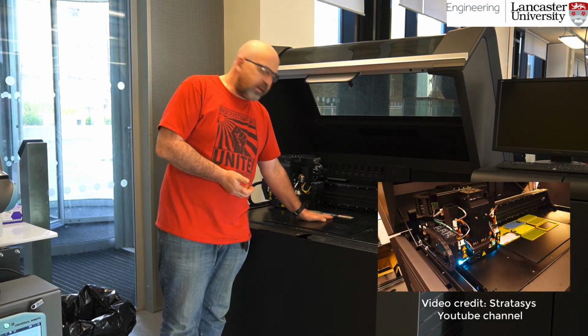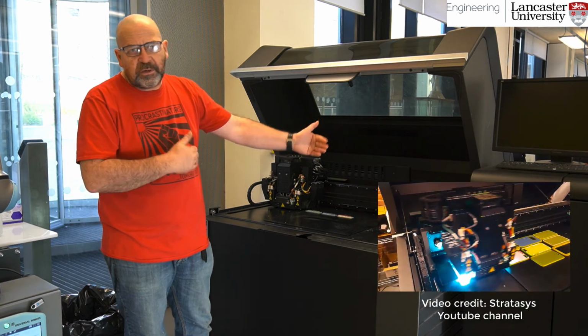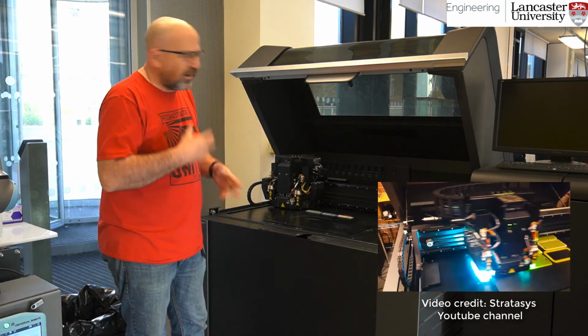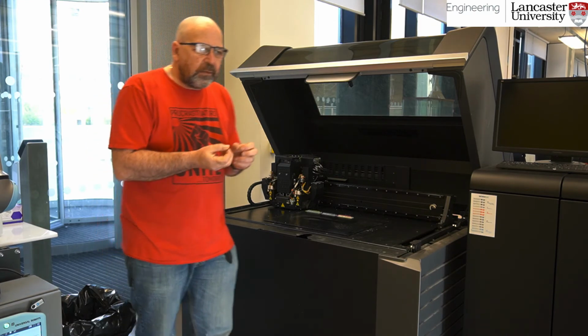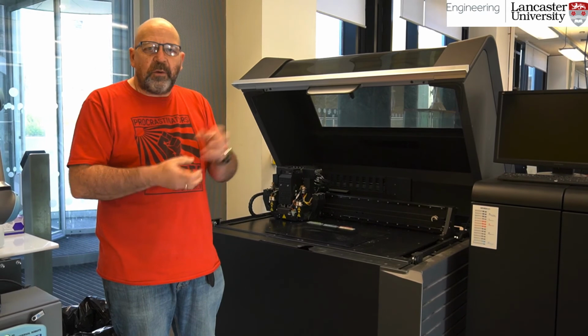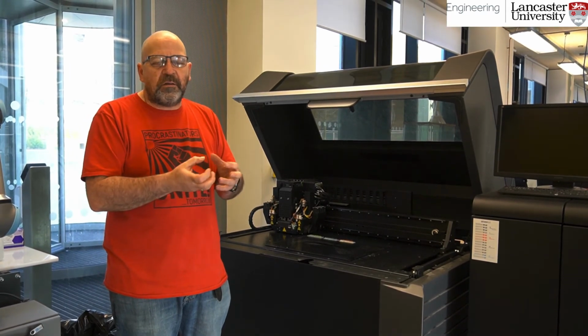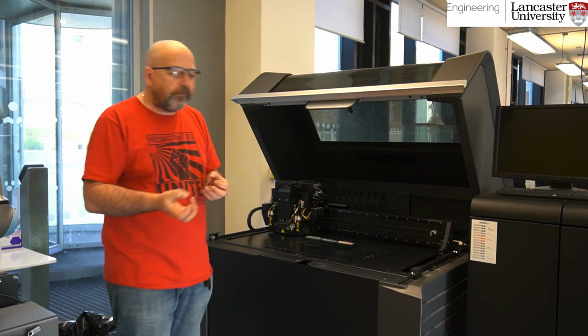Sprays it onto this bed that's about 450 by 300 by 300. I can't remember the exact build area, but what this will allow us to do is full colour print, similar to your inkjet printer, where it blends the different coloured materials, but it'll build it up in layers so you get a full colour 3D print.